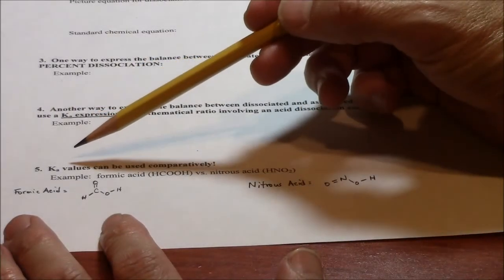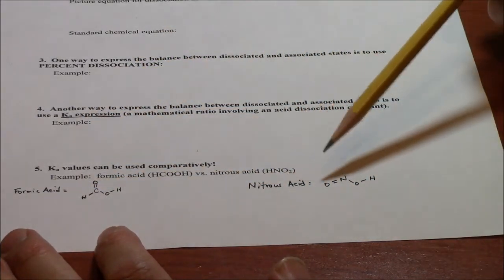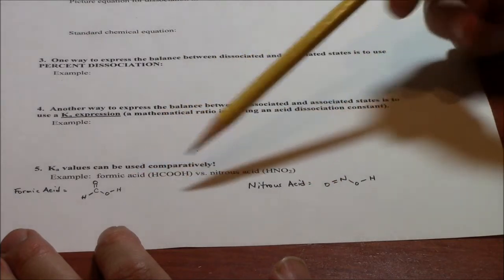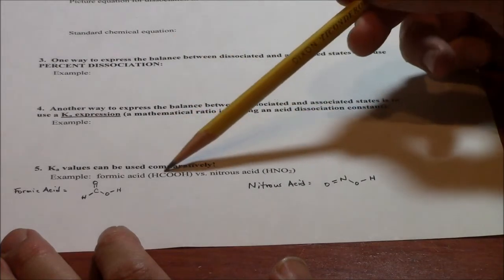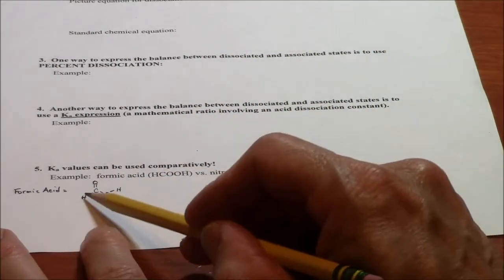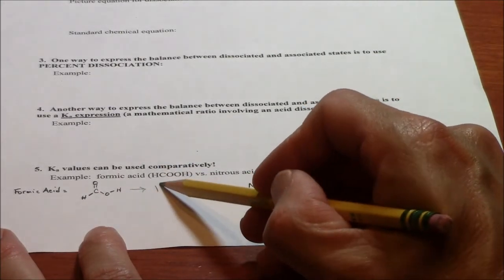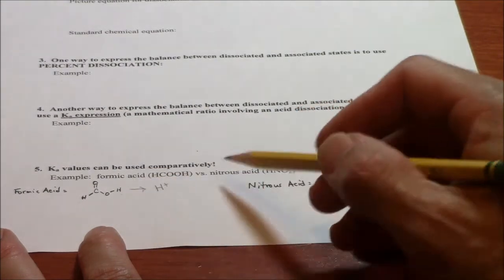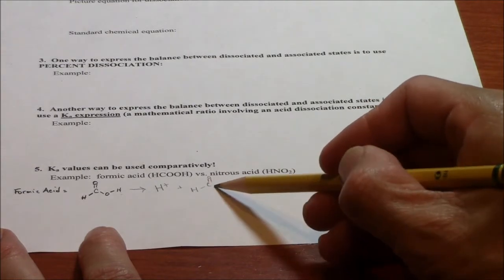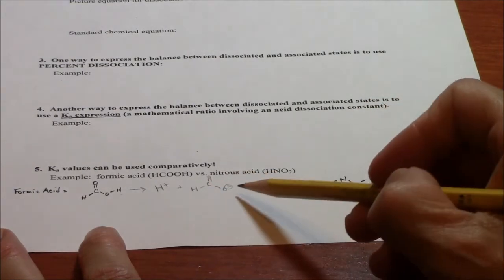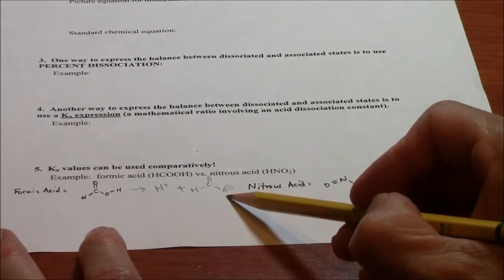So the last one talks about using Ka values comparatively. Each acid has a Ka number, a Ka value that describes its dissociation. Some numbers are bigger than others. That's what it means comparatively. So let's take a look here. First, formic acid. First, write the dissociation with me. The H plus can come off, this H plus right here, leaving you with trigonal planar geometry. Draw the angles well. These two ions, H plus and formate ion.